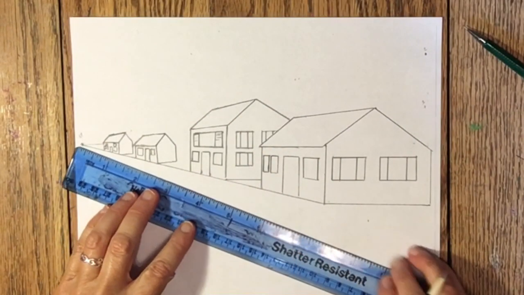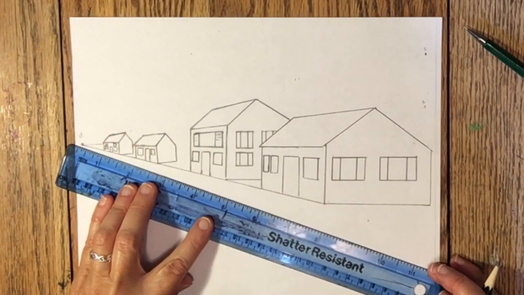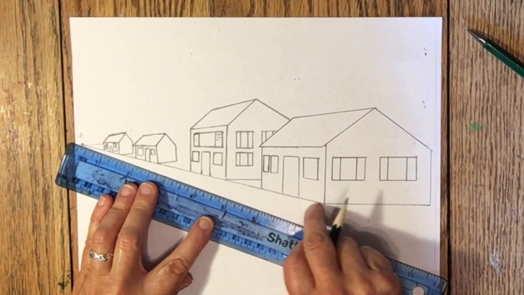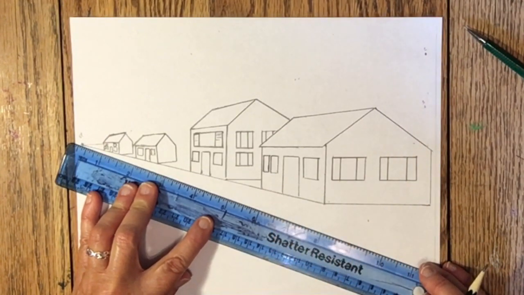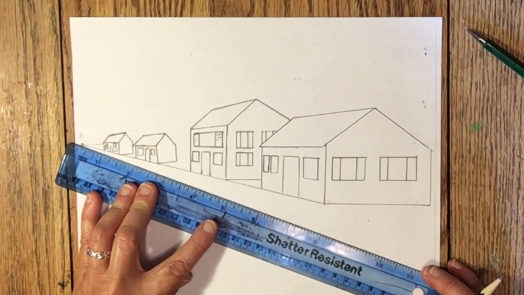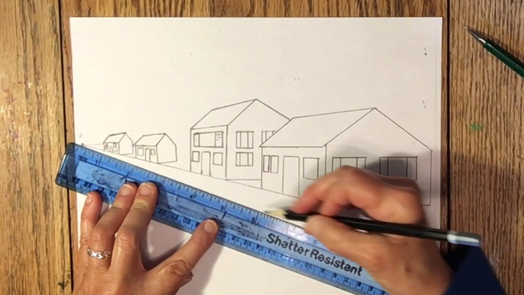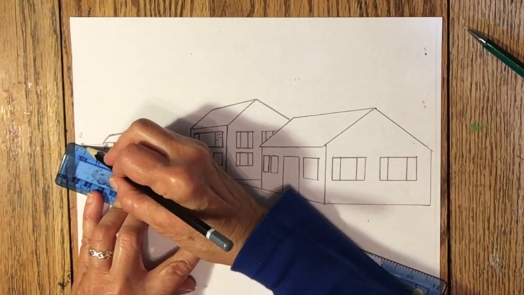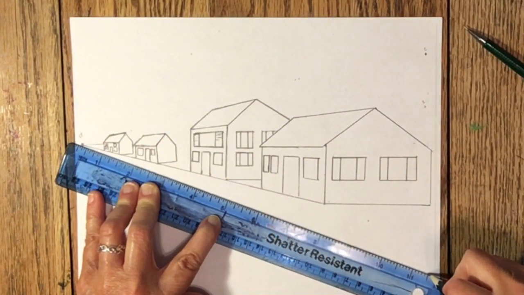Next is to lay out the front yard and the sidewalk and the terrace. So I've kind of measured with my eye about how much front yard I want there, and it can vary depending on your picture and what you want. But this is about how much I'm going to leave for these houses. And I'll put my ruler on the vanishing point, make sure that when it comes past this house, it's about how wide I want the front yard to be. And then I will draw my line like that.